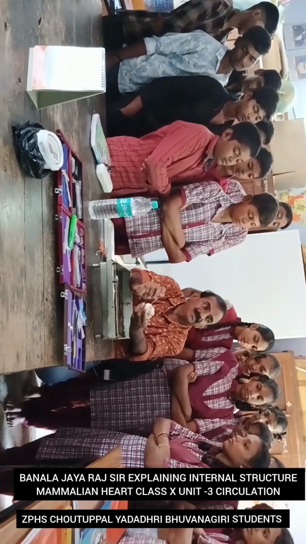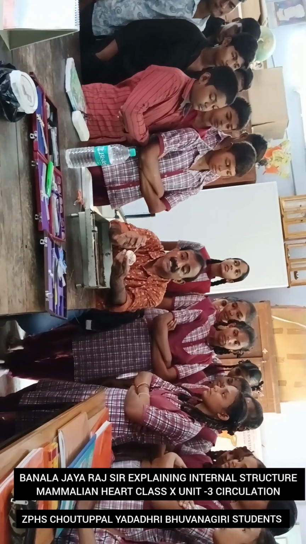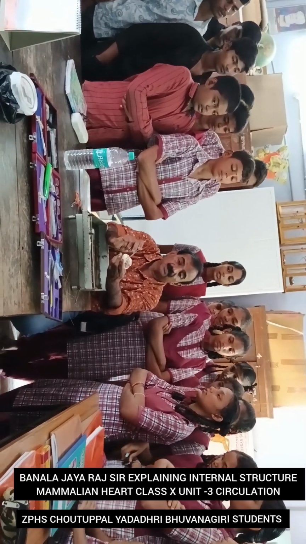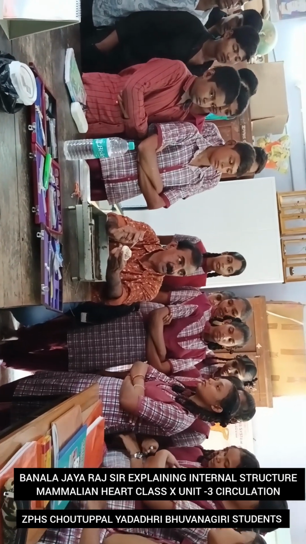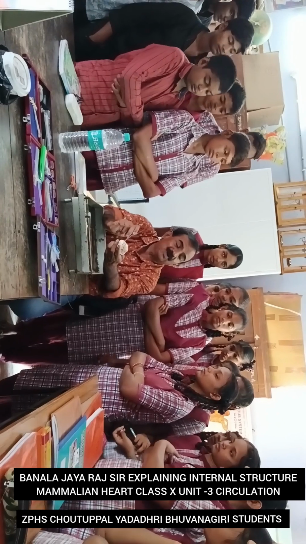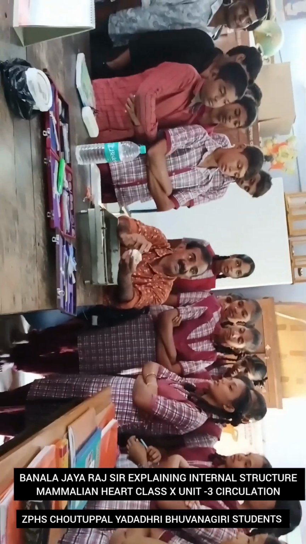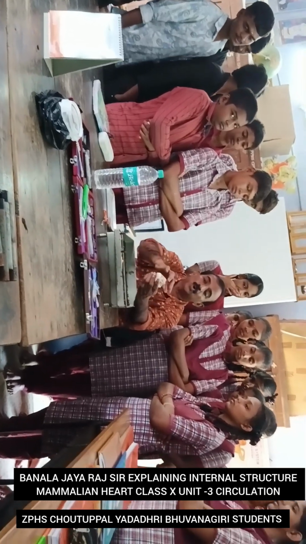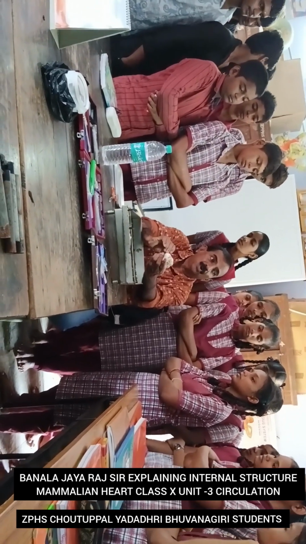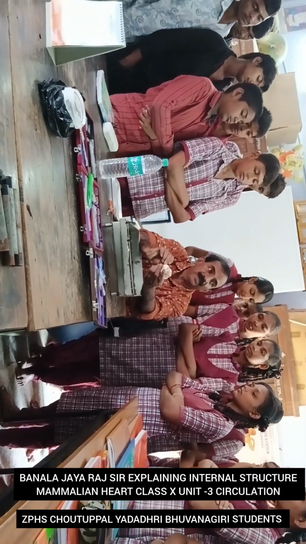So today we observed the internal structure of the mammalian heart. I think you understood clearly. How many chambers are there in the heart? Four chambers. So on the right side, what blood is present? The deoxygenated blood, that is impure blood. On the left side, what blood is present? Here the heart is conical in shape, broad at the top end and conical at the lower end.